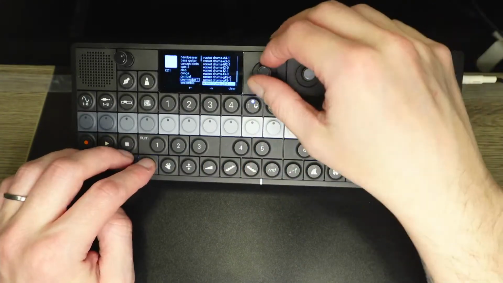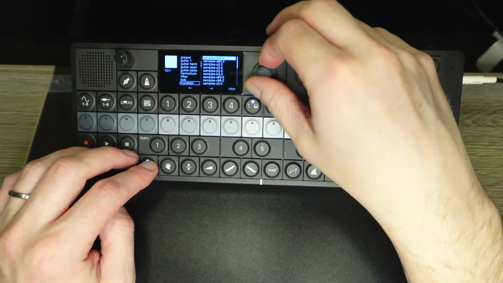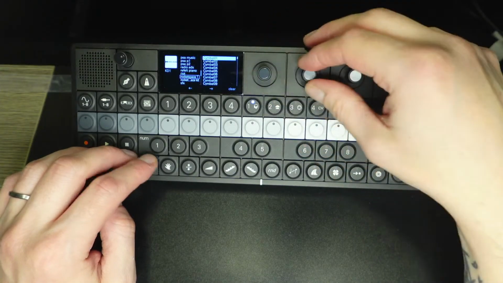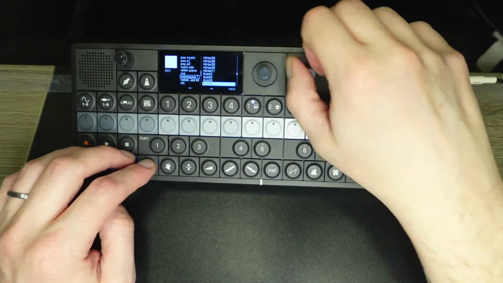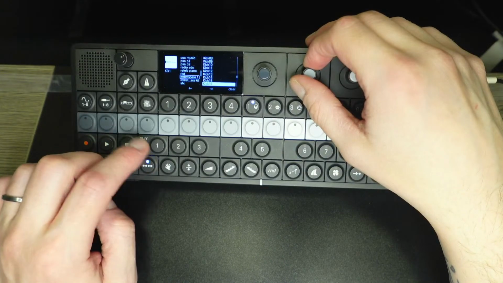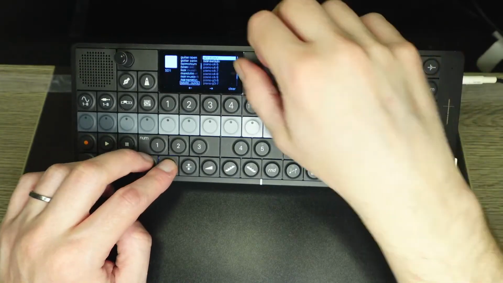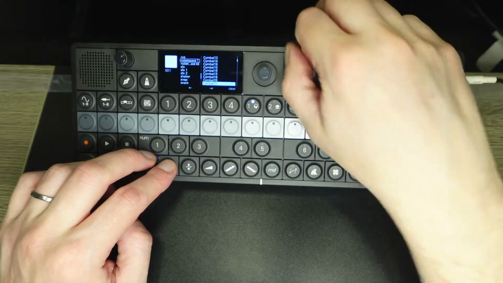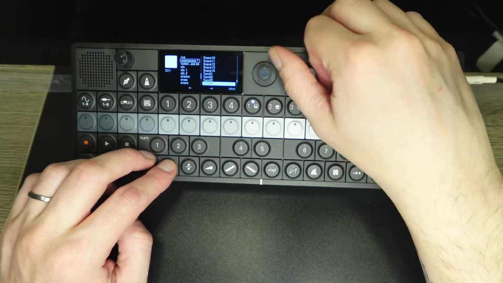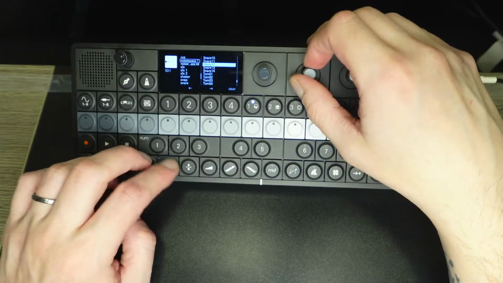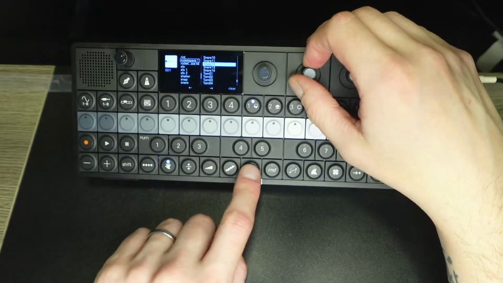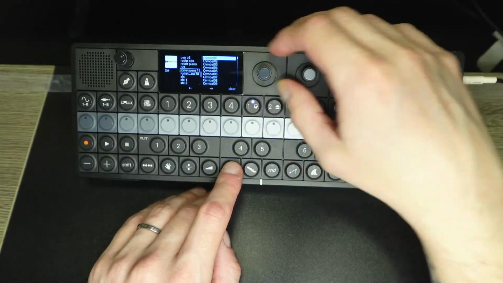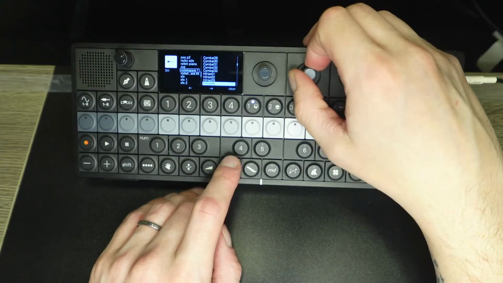Let's start loading some of the drums. Where did I get that? There we go. Let's load a kick. Let's load a snare. And let's load a hi-hat, I guess. That's really quiet right now, but I'll get to that. Or maybe just a cymbal?